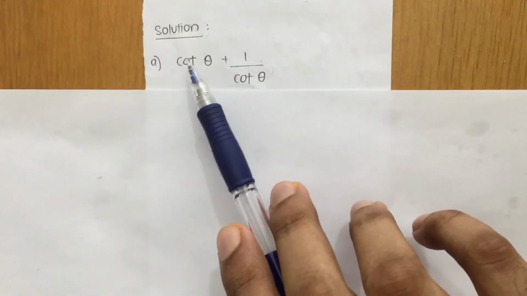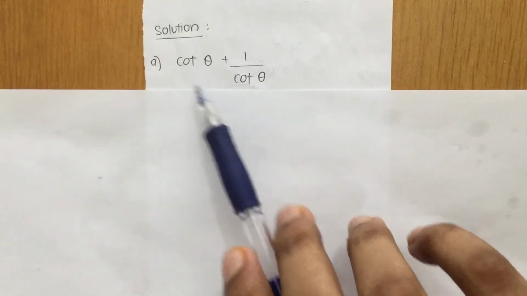So let us begin. In this case, we're going to use the left hand side and prove that the left hand side is equal to the right hand side, which is 2 over sine 2 theta. So let us continue to the next step.